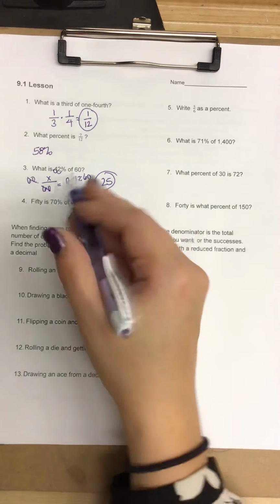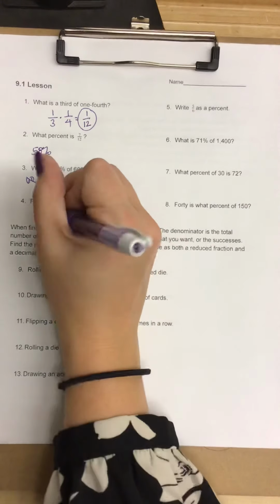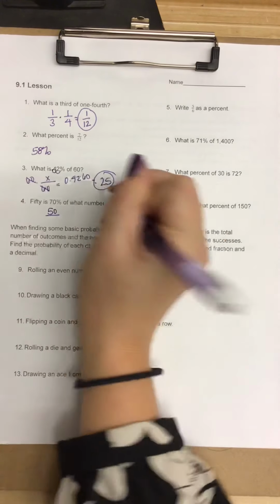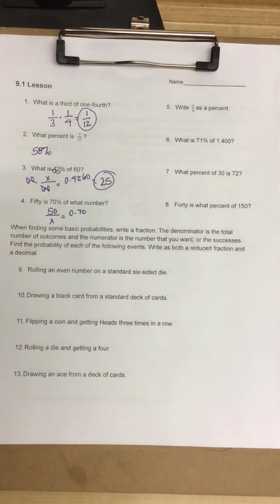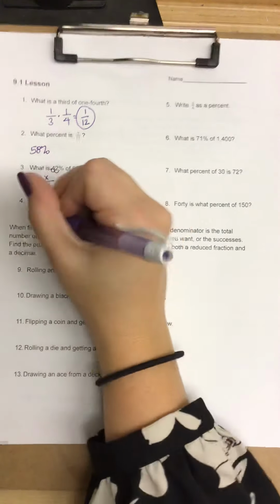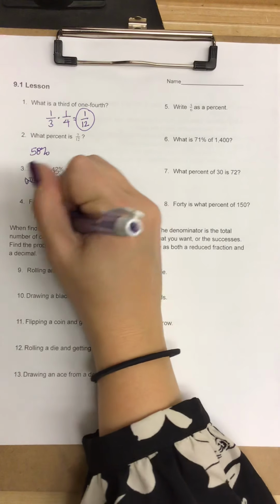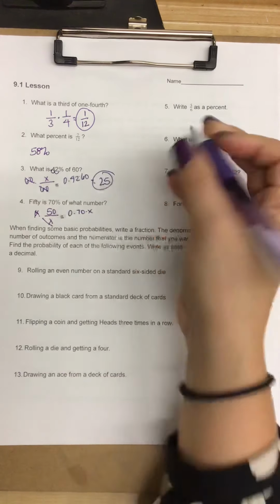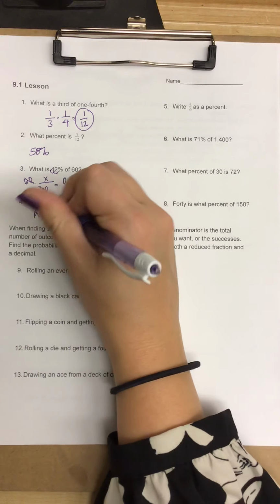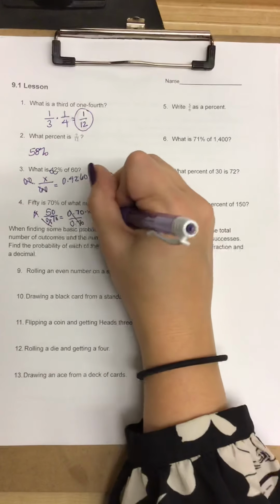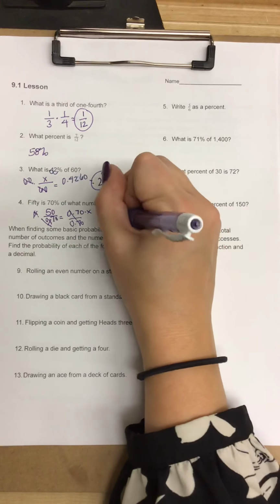All right. This one's kind of the opposite of this. It says 50 out of what number is 70%? Okay. So this one, instead of multiplying, we're going to end up dividing because you want x by itself. So divide by 0.7. So x is 50 out of 0.7.